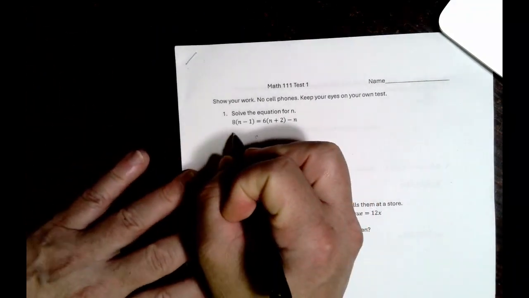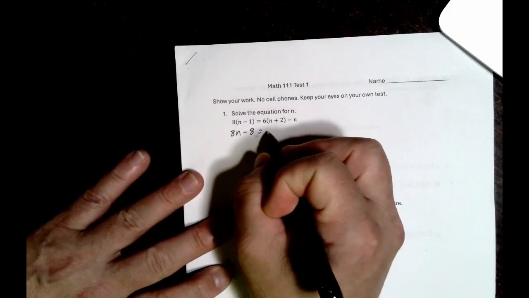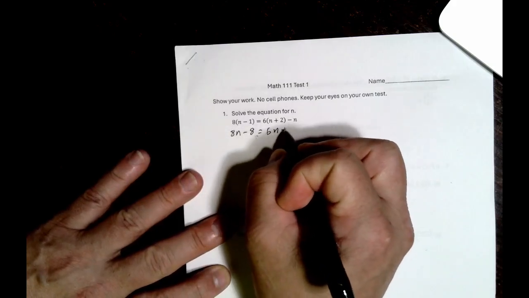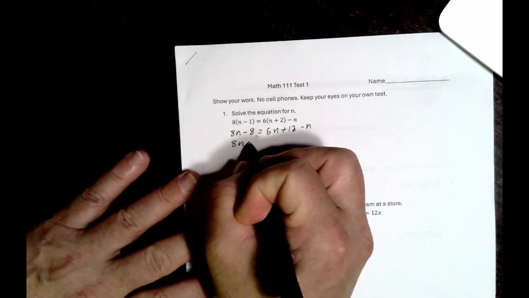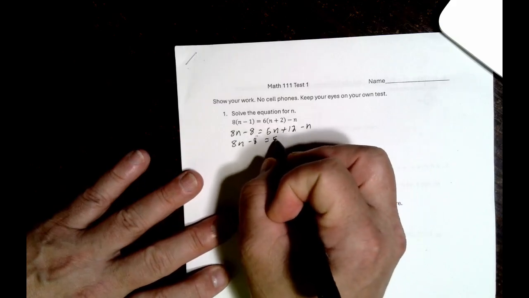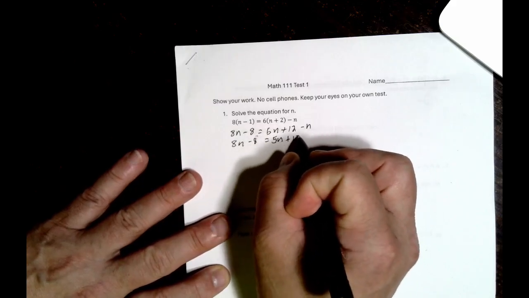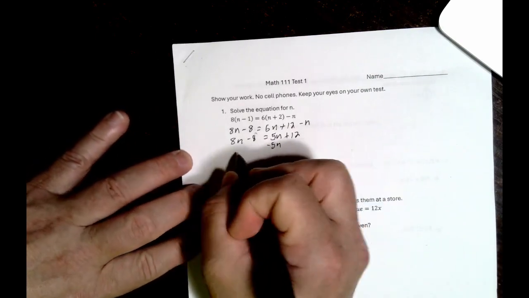Alright, so first we multiply by 8, we get 8n subtract 8. Multiply by 6, we get 6n plus 12. And the next step, on each side we combine like terms, so 6n minus 1n is 5n. Still have the plus 12. Now let's bring all the n's to the left by subtracting 5.